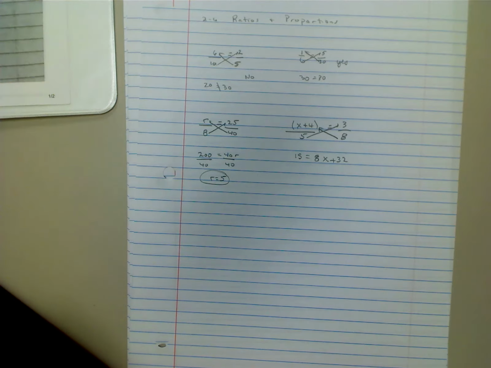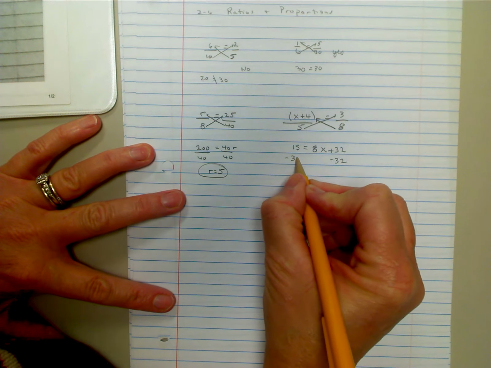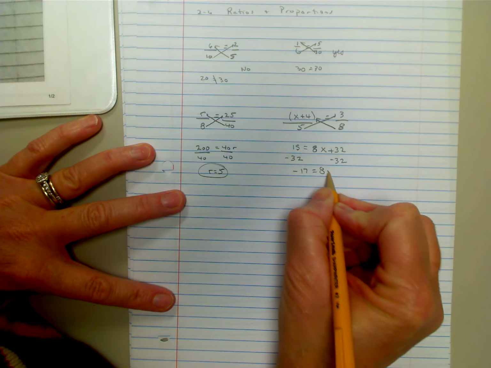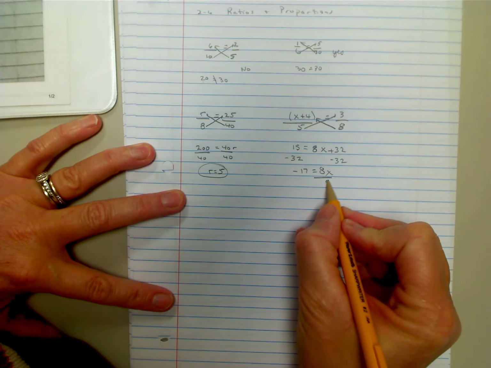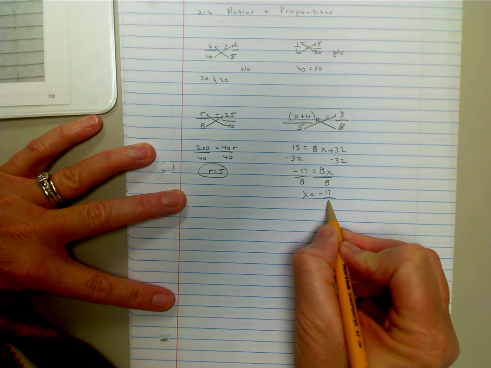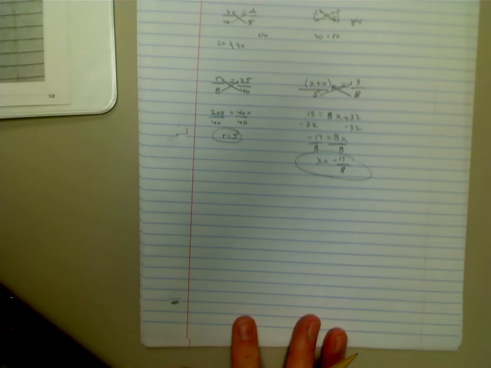And now I'm going to solve this two-step equation. I'm going to subtract 32 from both sides. And I'm going to get negative 17 equals 8x. Divide both sides by 8. And we're going to get x equals negative 17 over 8. And you can leave your answer just like that because this fraction does not reduce.